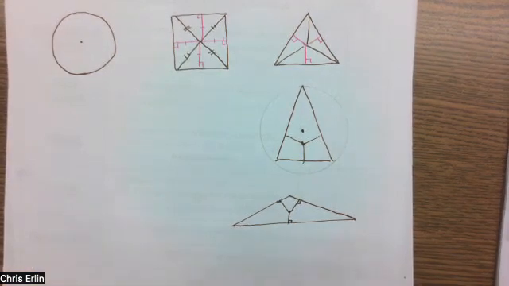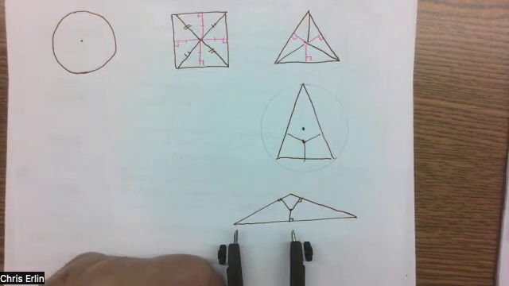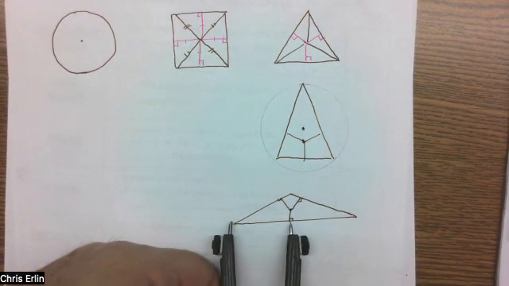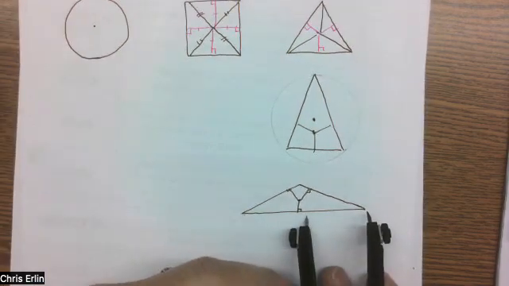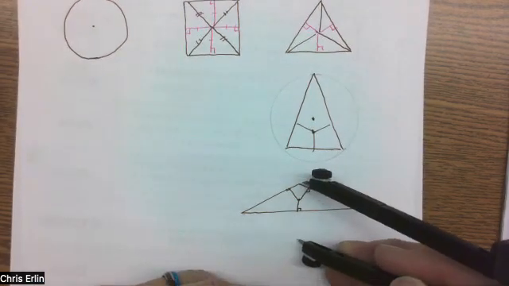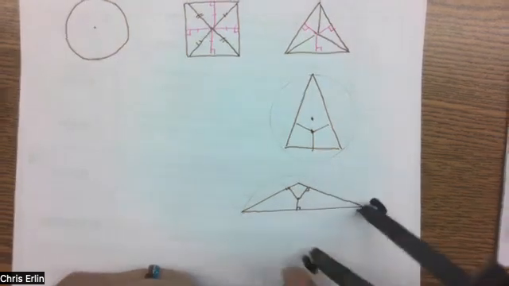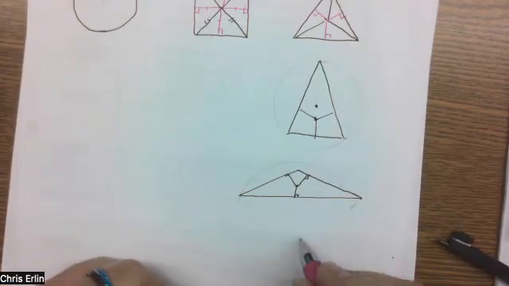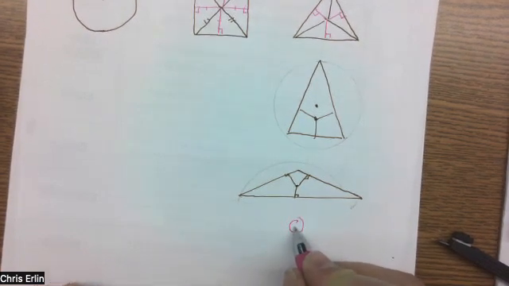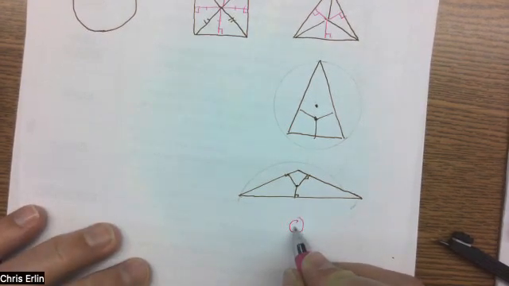So where would my center have to be so that it's the same distance from all three vertices here? Is it outside the triangle? It's outside the triangle, isn't it? Not even there, but somewhere down around here. How weird is that, that the center of this triangle is outside the triangle?